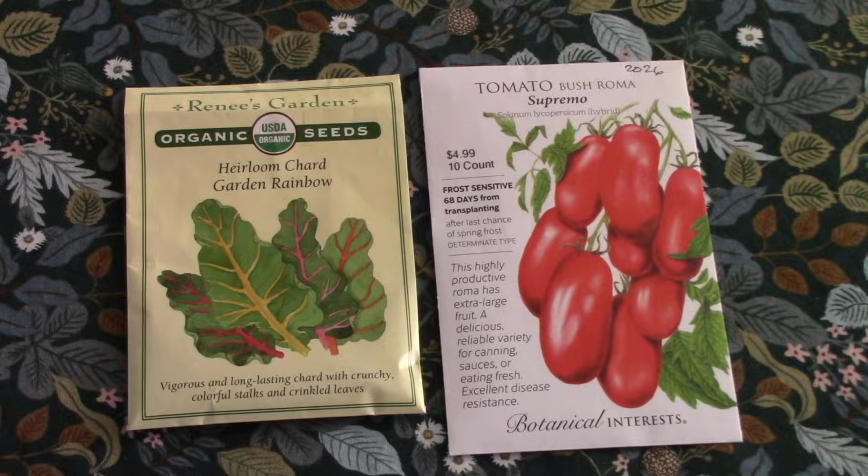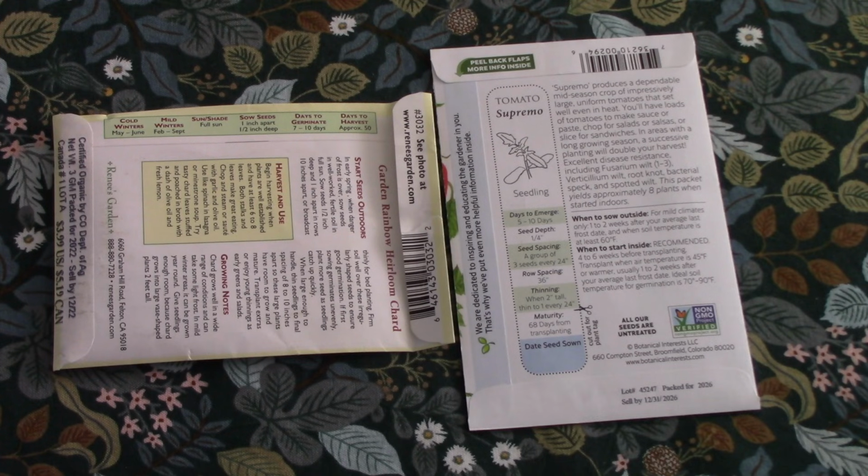The other part of the equation for knowing when to start your seeds is to read the seed packet. And I have to tell you that the amount of helpful information on packets really varies by the company. I would definitely nominate Renee's Garden Seeds and Botanical Interests for having the most informative seed packets. Look at all of the helpful information on these seed packets.